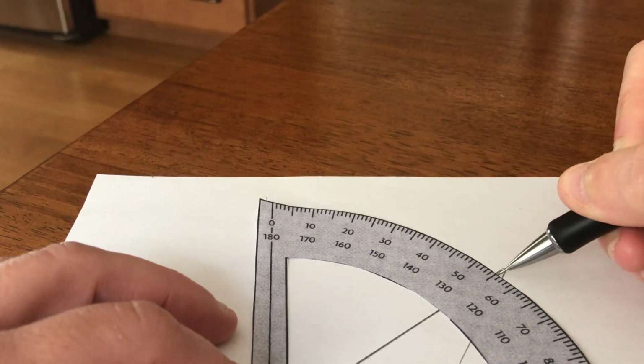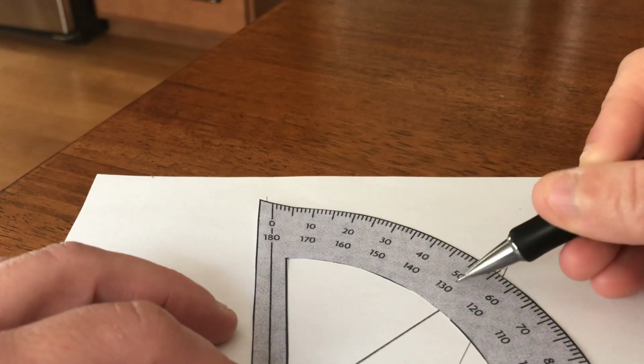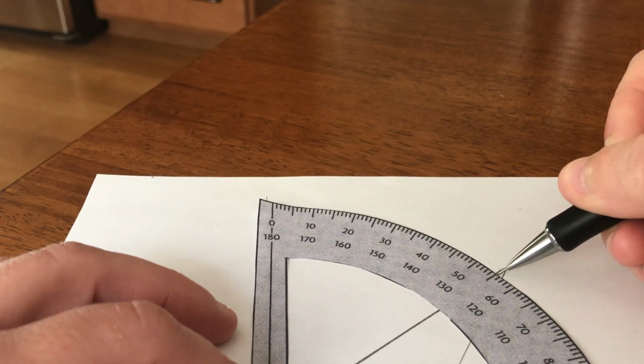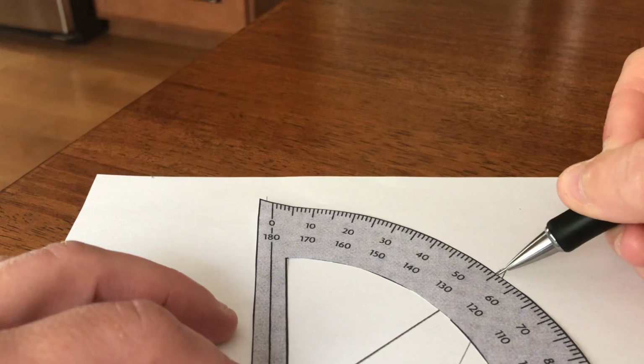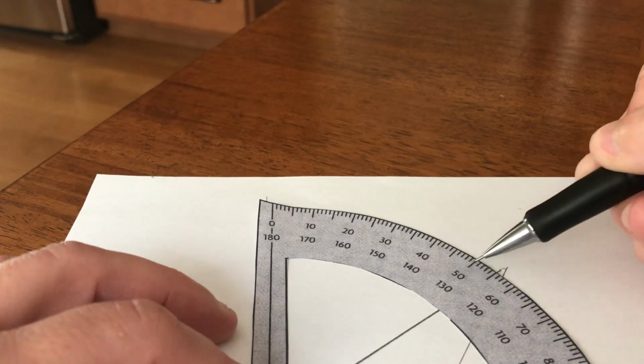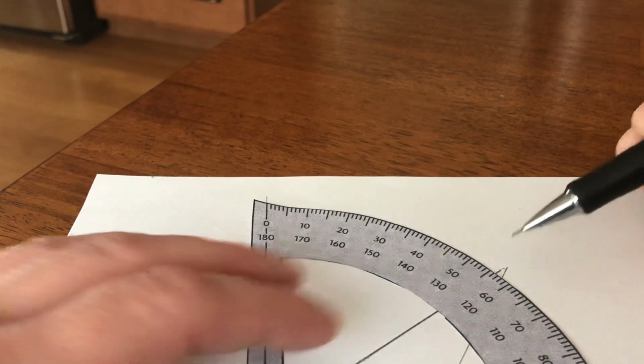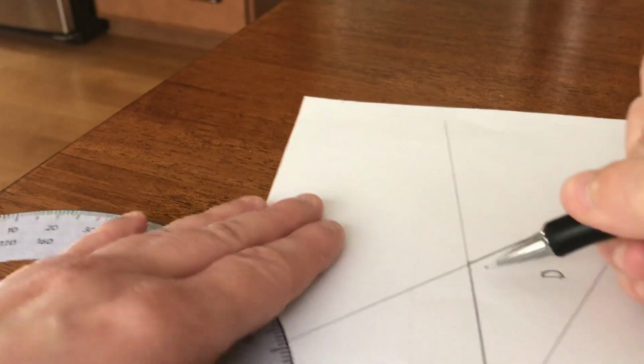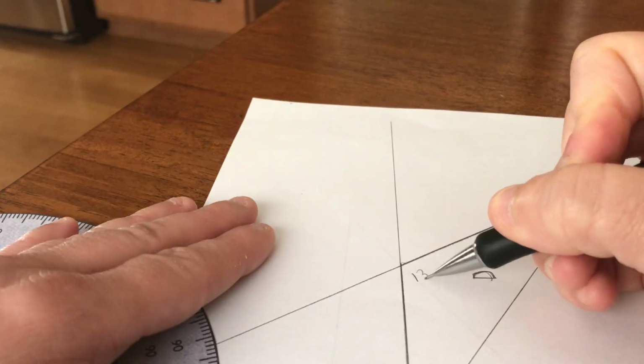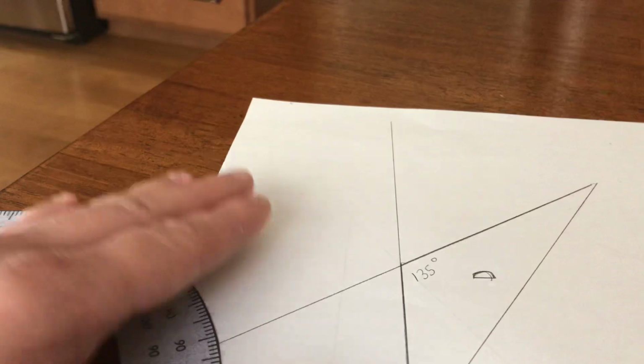So there are two numbers that we're going to look at. Here's 50 and 30, here's 55 and 135, halfway between. So I already looked at the angle and I knew it was larger than 90 degrees. So I'm going to use the larger number. So if this is 130, this is 135. So the measurement of this angle here is going to be 135 degrees.